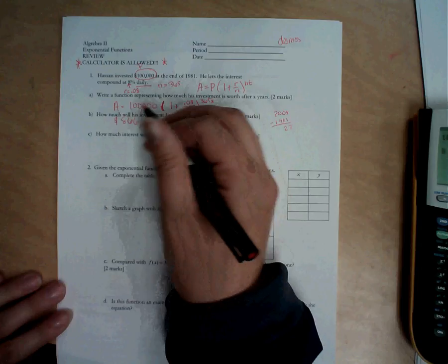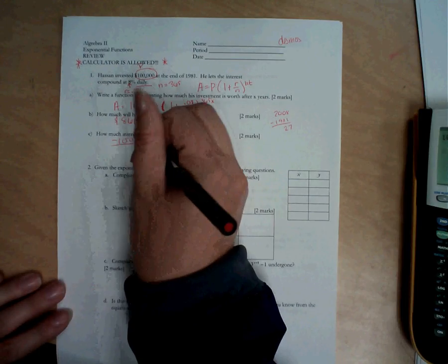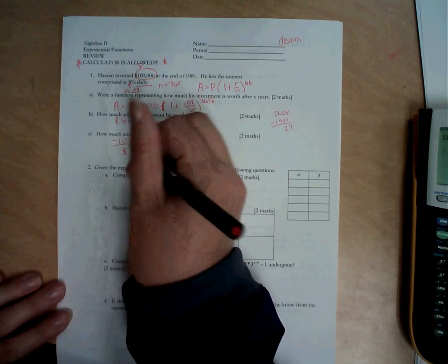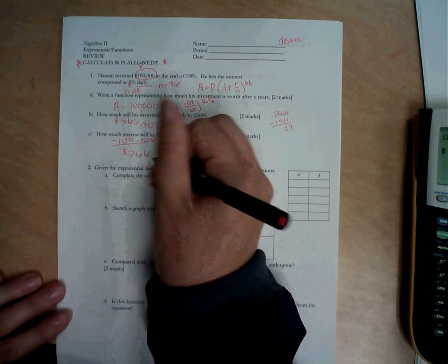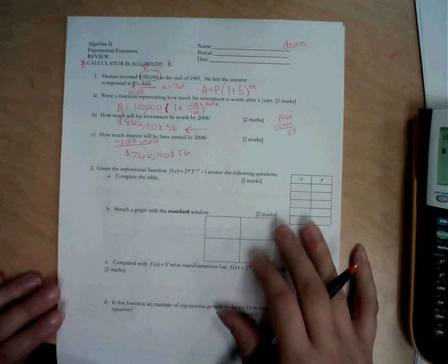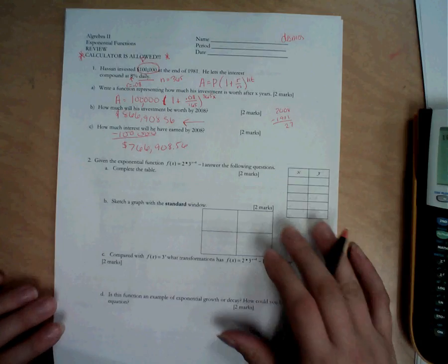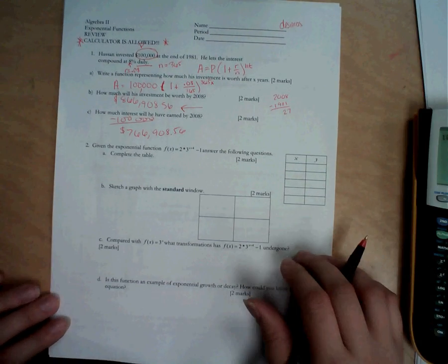Now we want to know how much interest he earned. We know that his principal was 100,000, so if we subtract 100,000, that gives us an interest of $766,908.56.